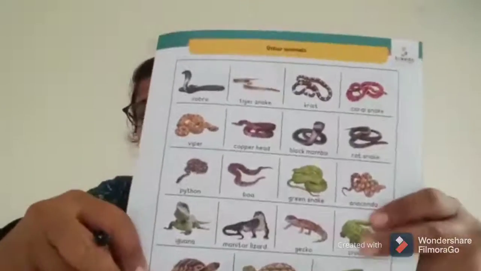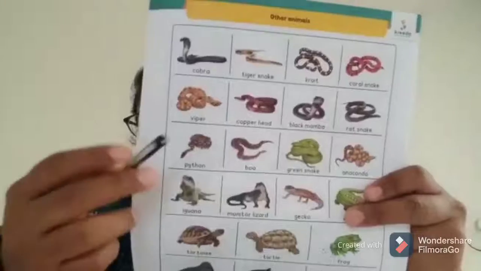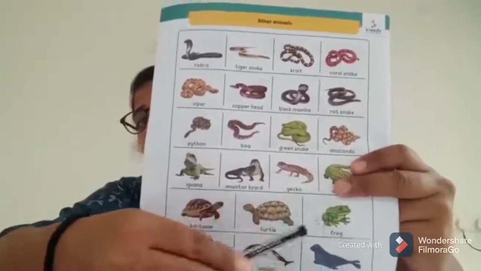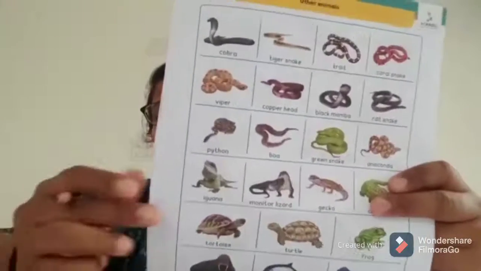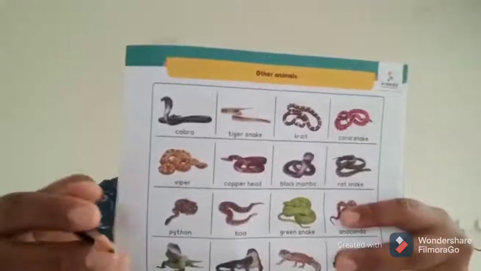Let us read one more time. Reptiles, amphibian, mammals. Okay, children. Let us read one more time and revise them.